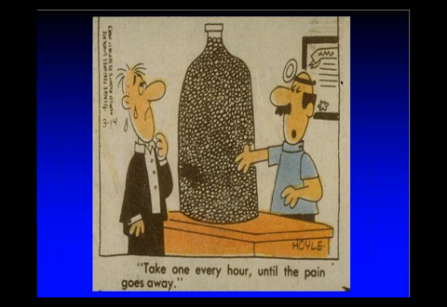Just a funny cartoon that says take one every hour until the pain goes away. We have certainly gone way beyond that, because we have many effective medications that don't have to be taken every hour. They can be taken once a day, and so we have many dosage forms and many effective medications, but the problem is finding the right drug for the right patient.